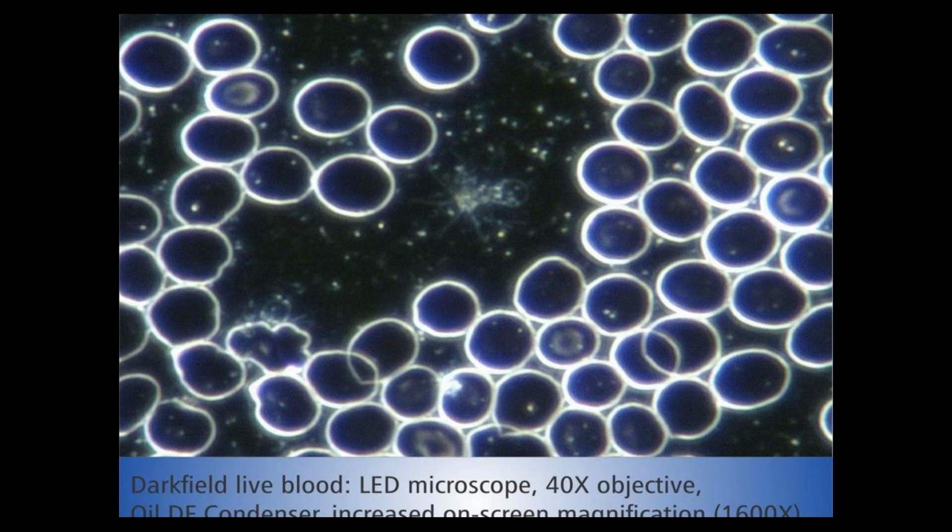Anything below that won't allow you to see enough detail to properly distinguish between and assess the different anomalies. So if you have a standard microscope set up to achieve a magnification of 1,000 times on the screen, you would need to use a 100 times objective.